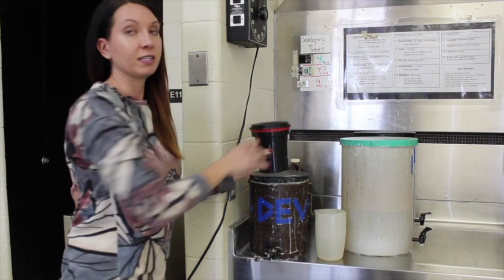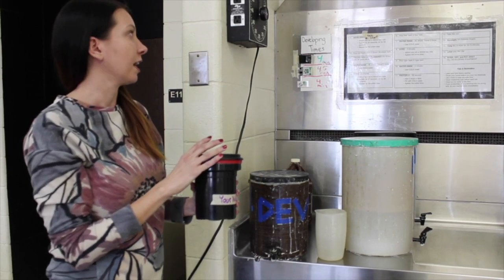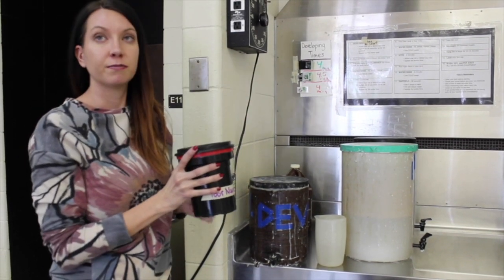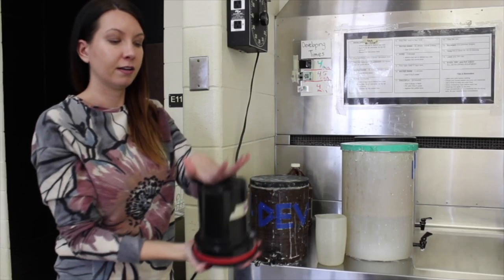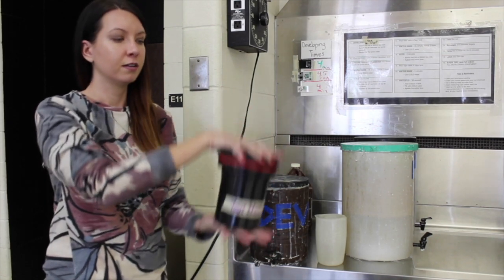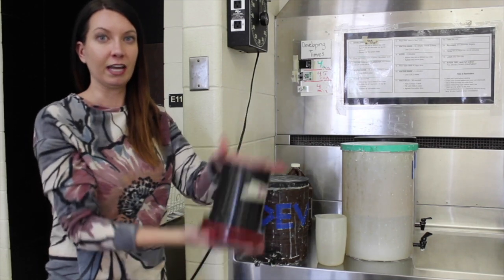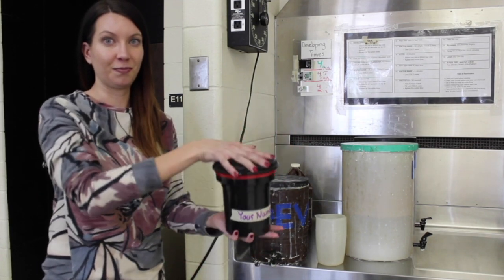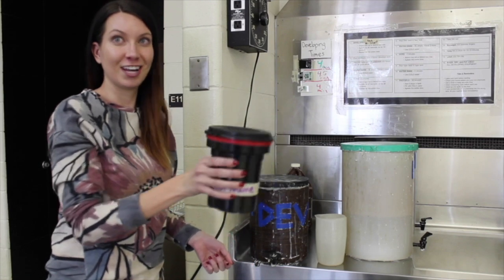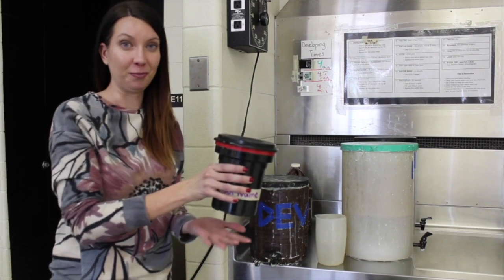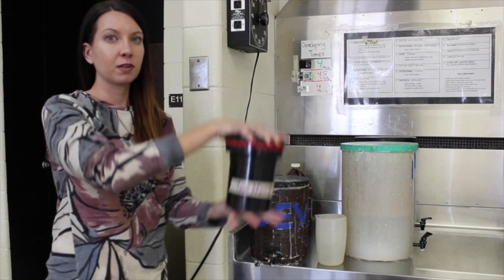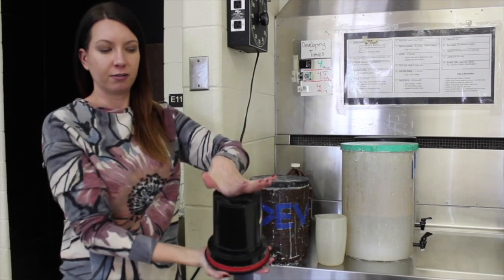And then I'm going to start my timer. For the developer, the time is located next to the developing chart. Start it, and then I agitate. Agitation is this up and down flipping of the tank. This is not shaking. We do not shake the film. We agitate the film, by flipping the tank upside down and back upright.